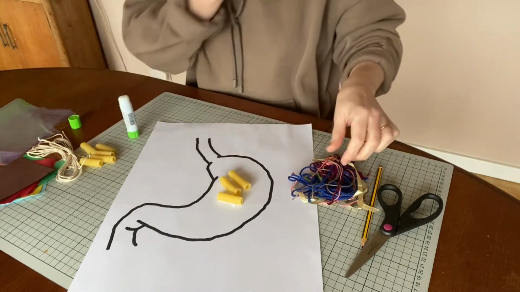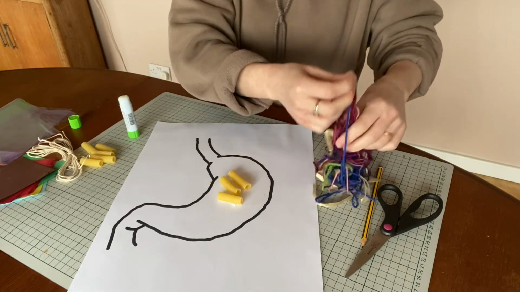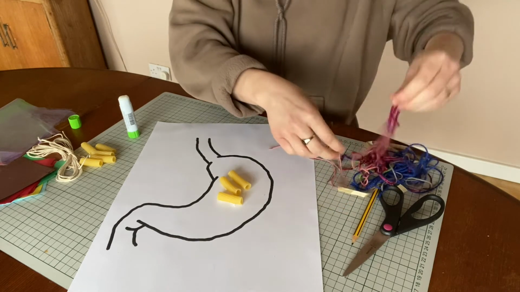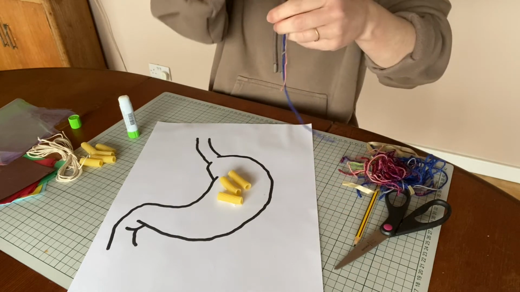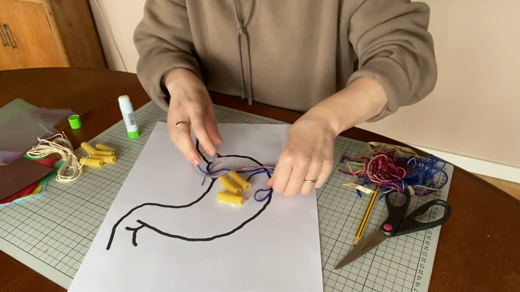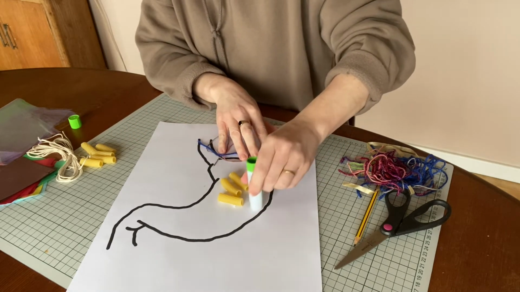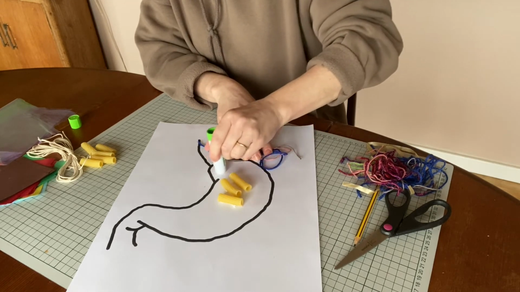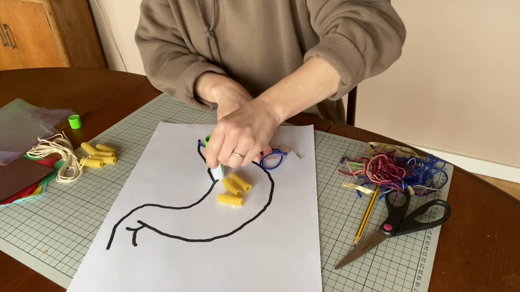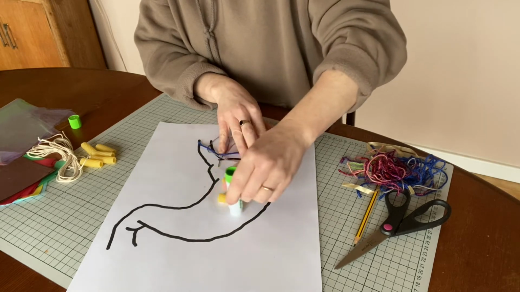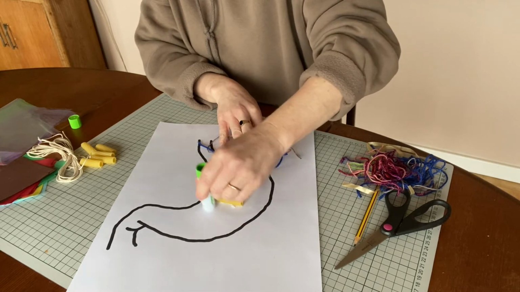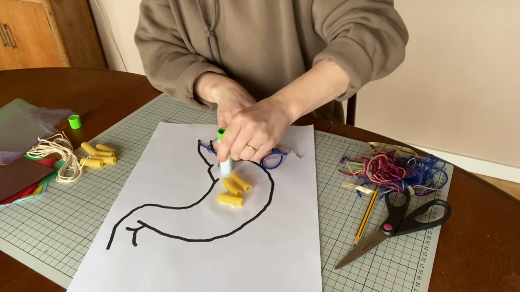Now around the stomach, I'm going to have some of the colourful enzymes attached, and these are going to be surrounding the food and breaking it down to turn it into energy. Think about your stomach as well, the noises that it makes whenever you're hungry. Can you make those noises?